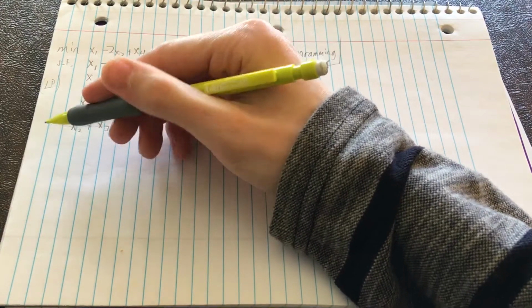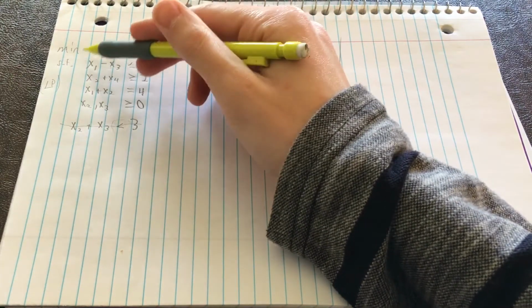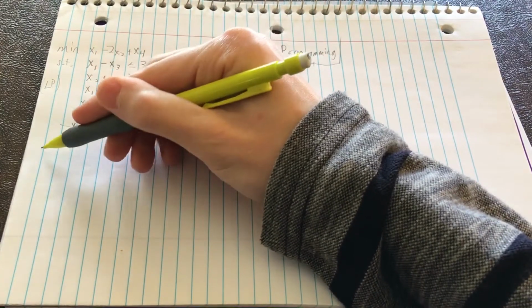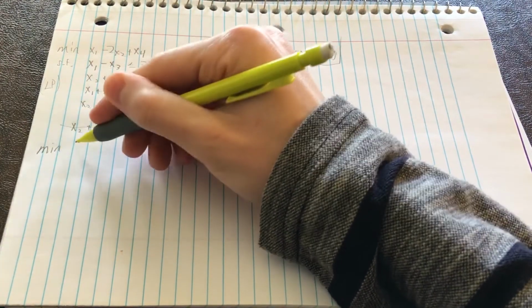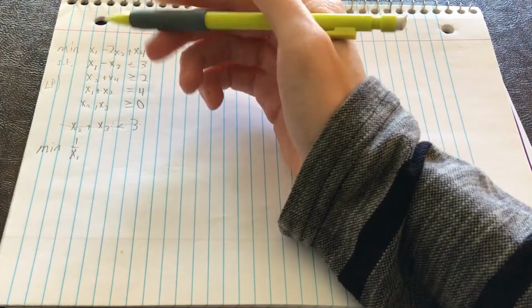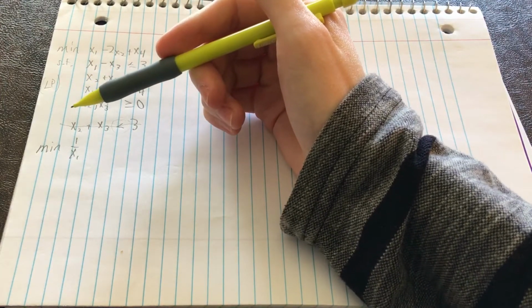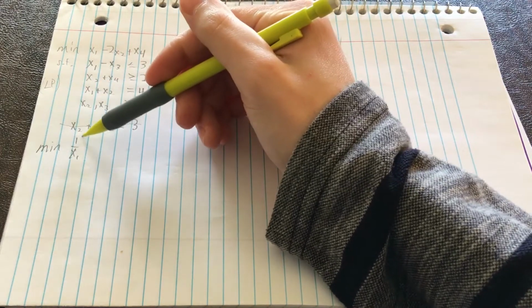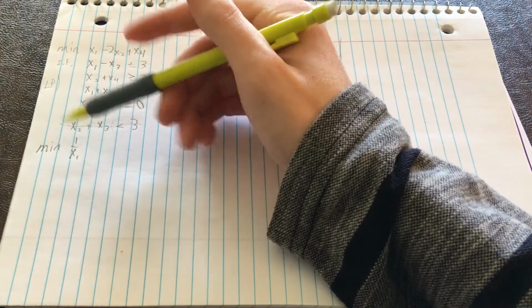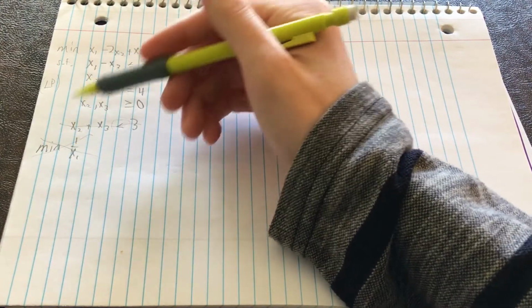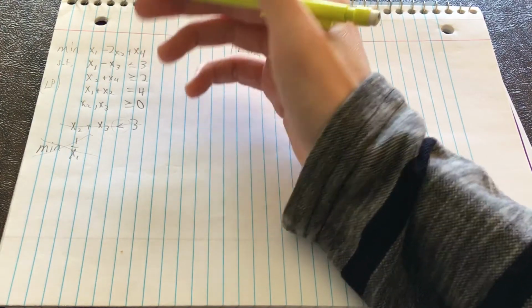Here's something else that could go wrong. What if instead of having this objective function, x1 minus 2x2 plus x4, we were trying to minimize 1 over x1? Well, then hopefully that should immediately be ringing alarm bells in your head, because this 1 over x1 is not linear. And so then we don't have a linear objective function, and so this would not be a linear program anymore, regardless of what else happened for the constraints.